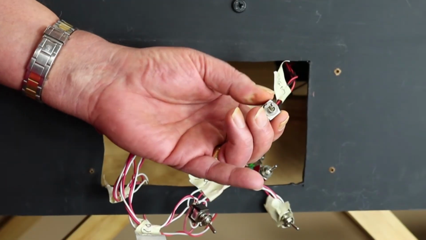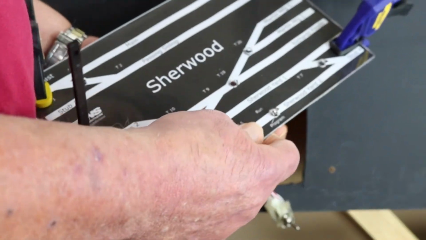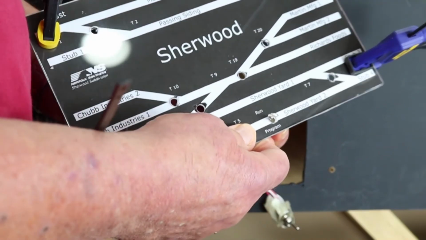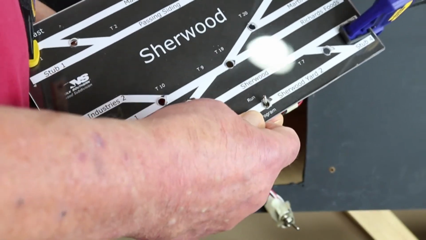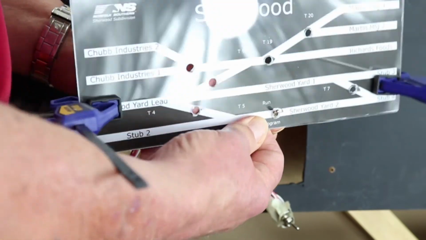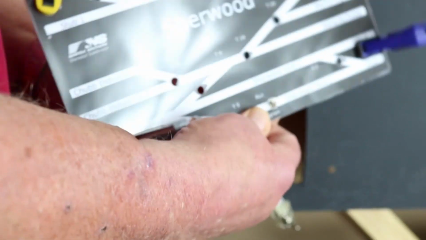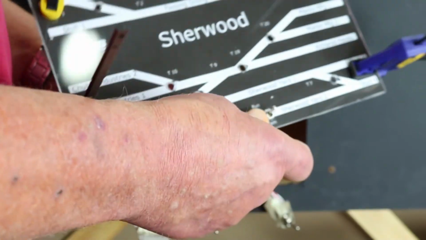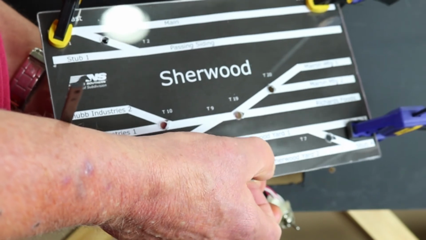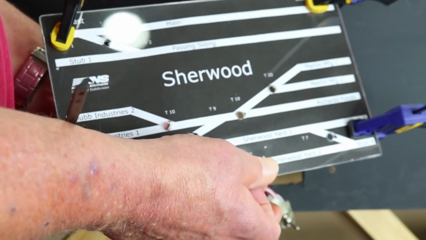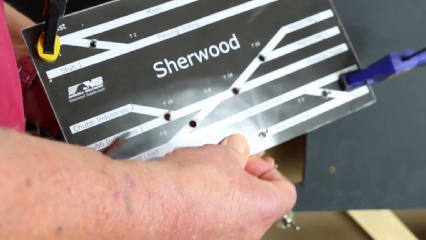Bring in your control panel, place it in the hole where it belongs. It's a tight fit, and it should be. And then you're concerned about the orientation. This one goes up and down. That's up, that's down.